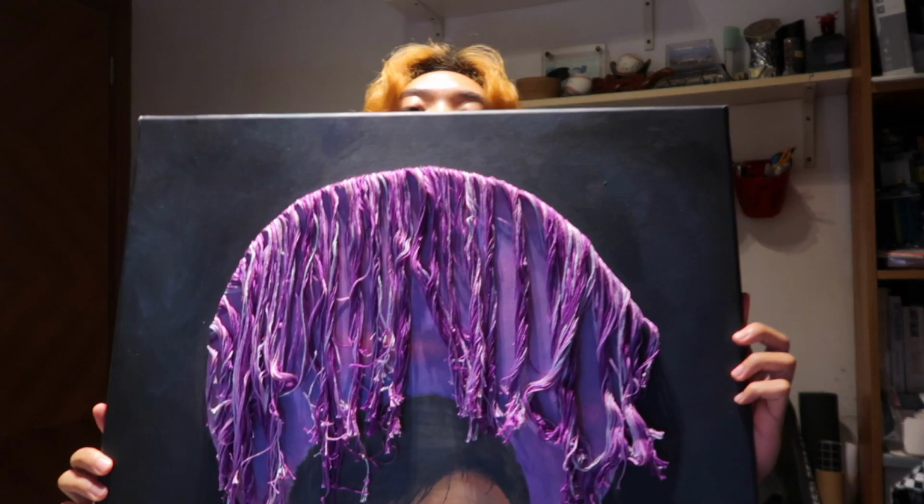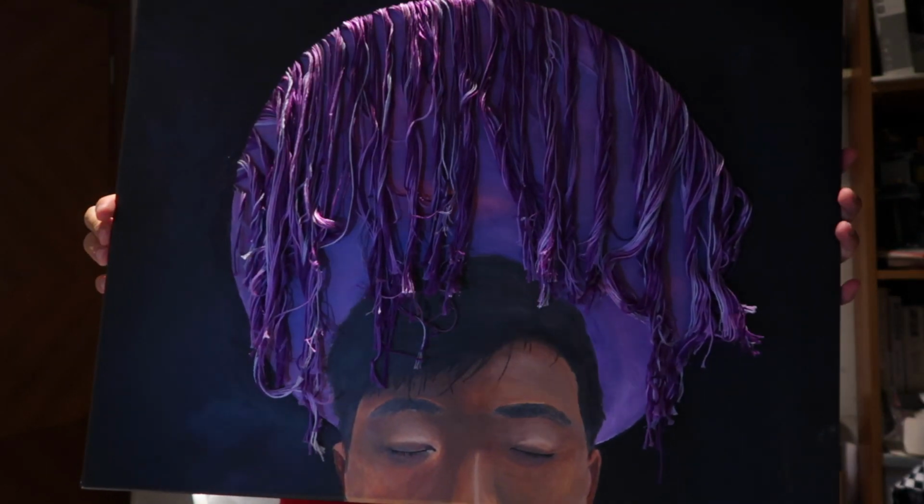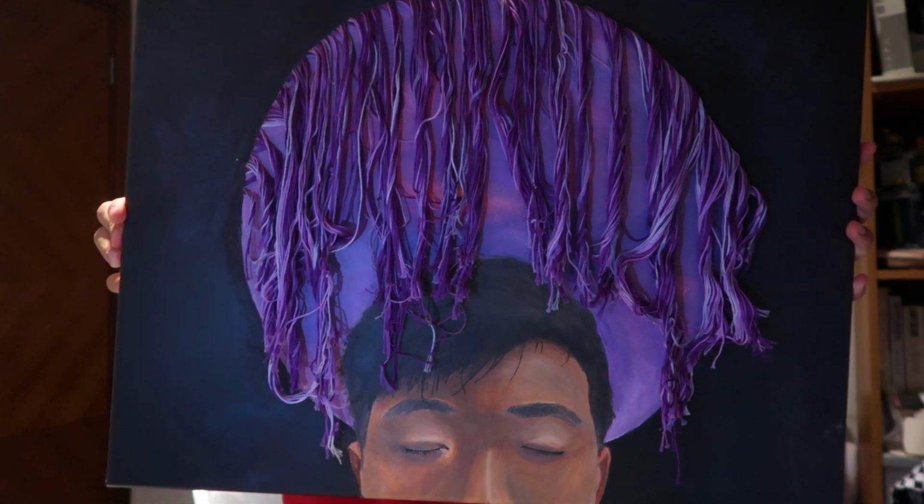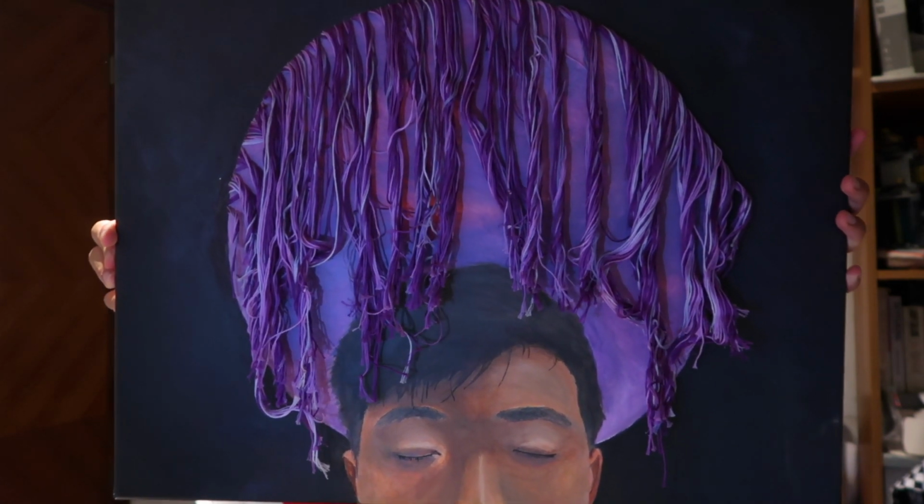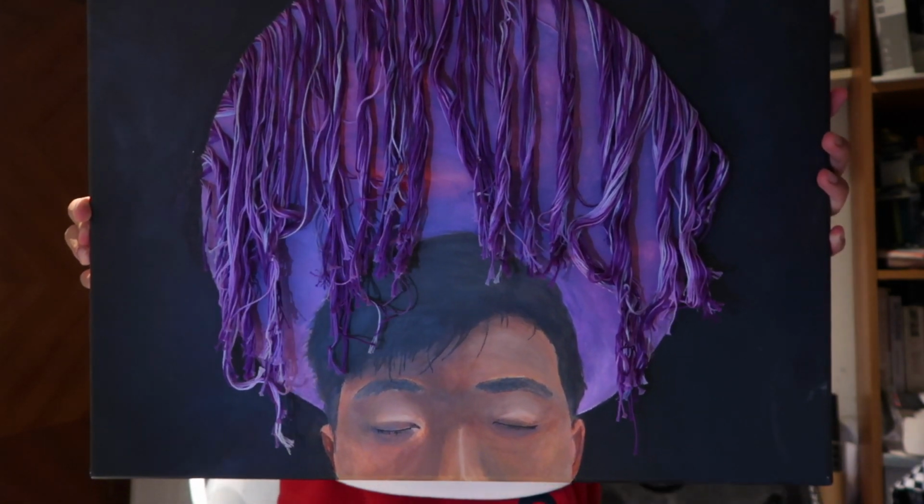But the idea behind it was dreams, the state of being in a dream. And this is a painting of my brother. To be honest, I don't really know how I got a 7 in art. It was really borderline as well, so I got a 6 in my comparative study. I got a 7 on my process portfolio and a 7 on my exhibition.